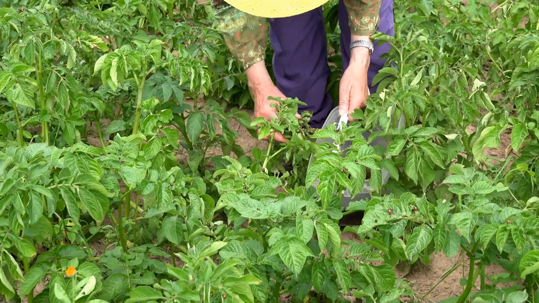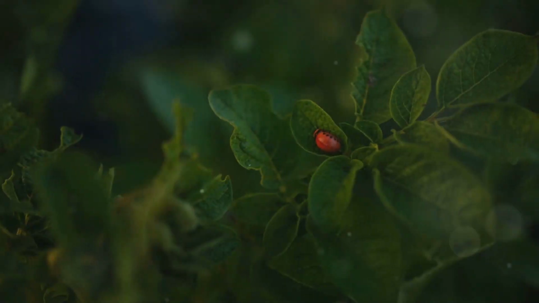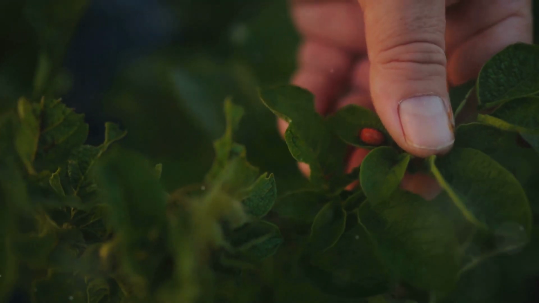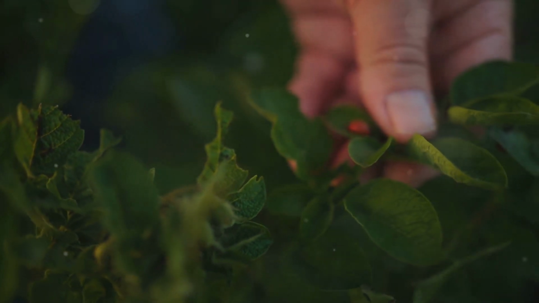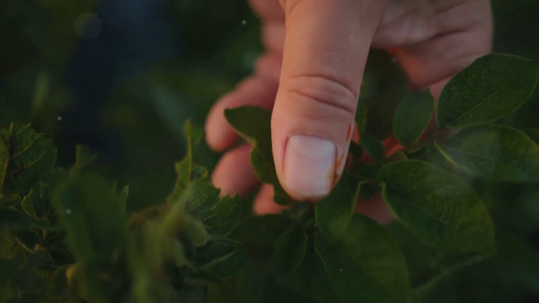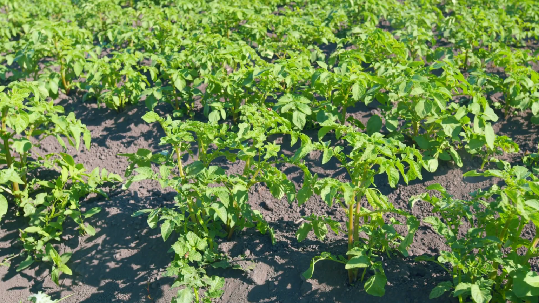Manage pests organically. Start with handpicking. Regularly inspect and remove pests. Then, use neem oil. Spray neem oil to deter pests. Also, introduce beneficial insects like ladybugs. Finally, practice crop rotation.